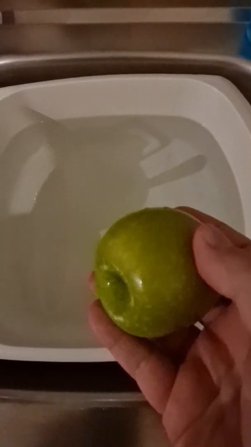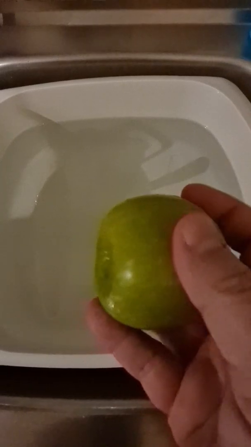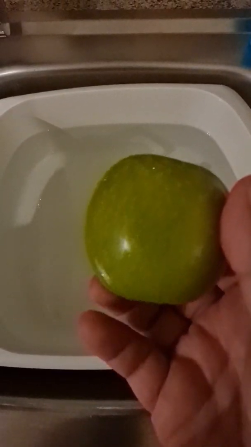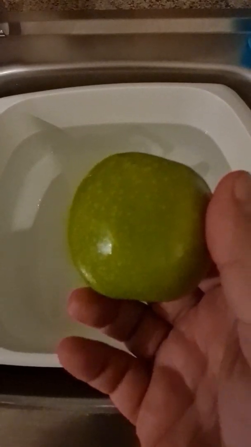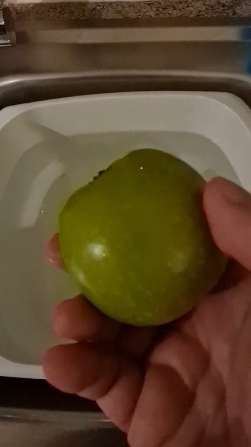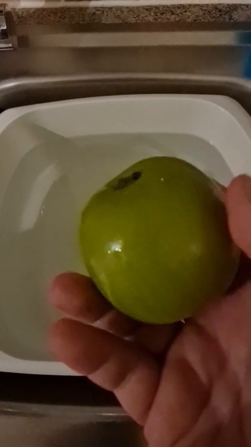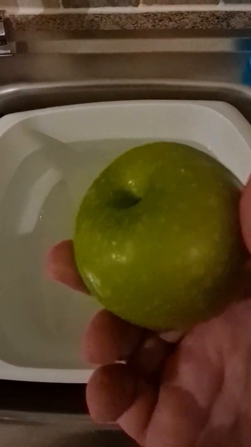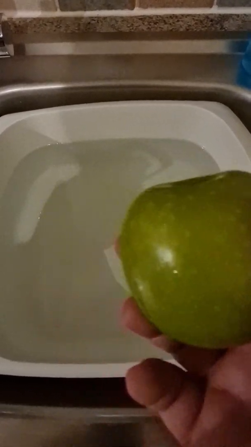Now this apple is quite heavy. Now the reason why this apple floats is because it has a low density. So low density is when the small molecules of an object are loose. And objects that sink have molecules that are tight together.